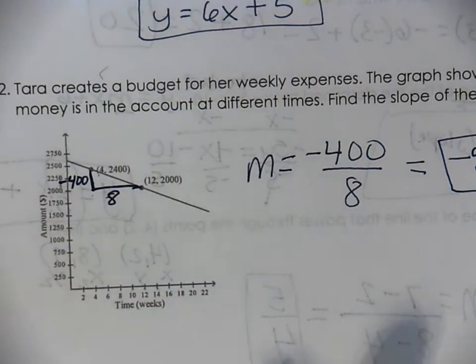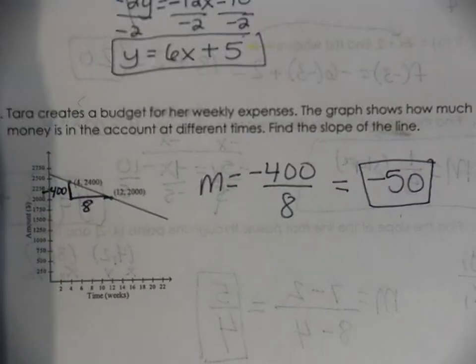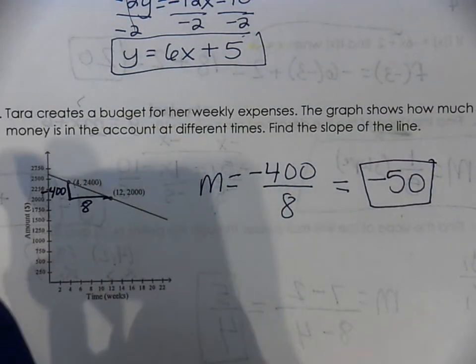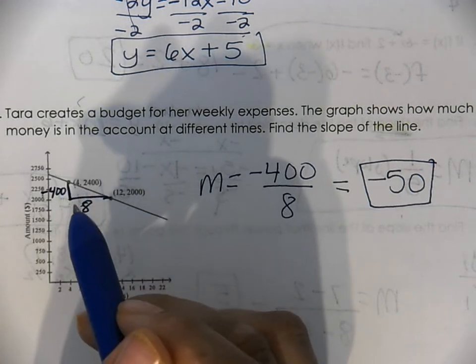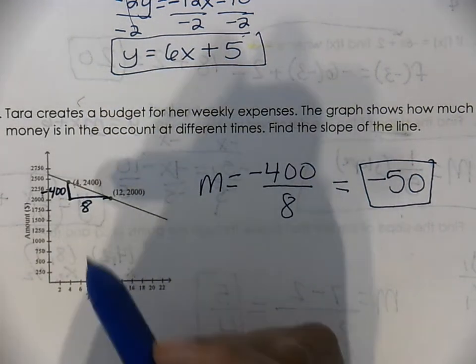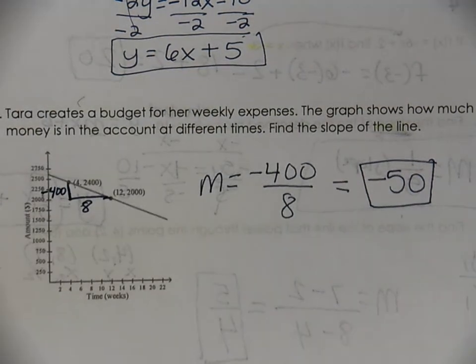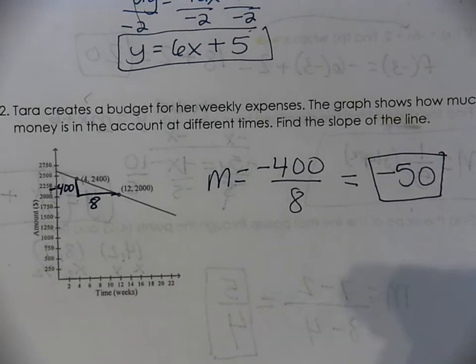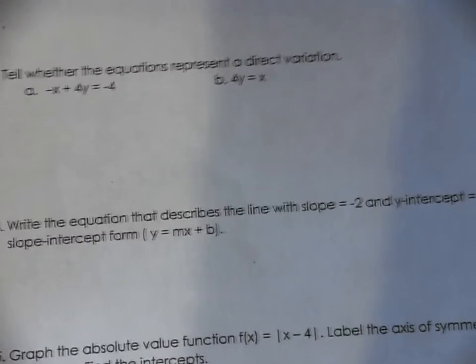In terms of the context here, if we're looking at the units, it says this is time and amount of money. So it's basically saying that you're going to decrease by $50 per week is the way that we can write this in context, but it didn't say that. But if it was to, that's what it would be. All right, we have one more page here to finish up. Just a few more questions.